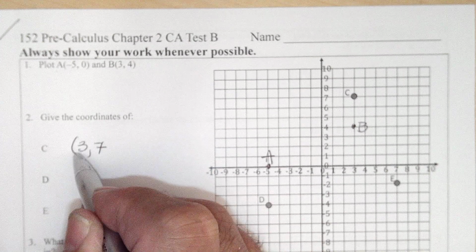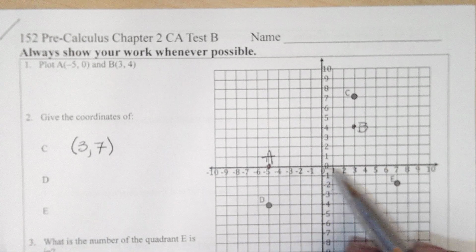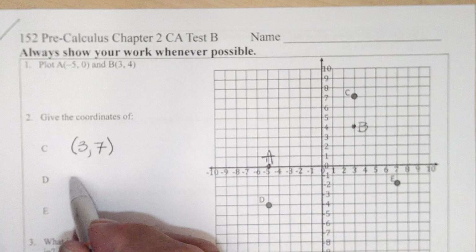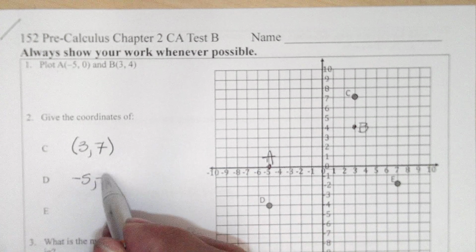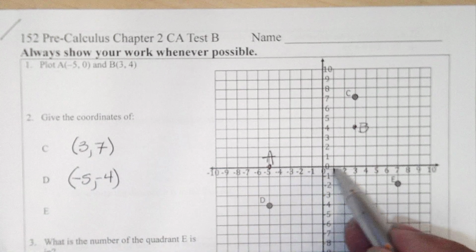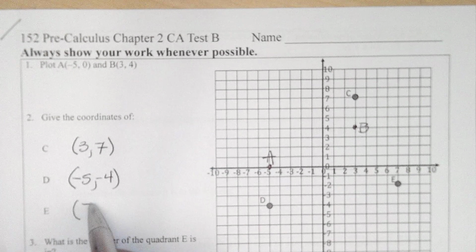And you write points as ordered pairs with parentheses. And D is at -5, -4. And E is at sideways 7, down 2, +7, -2.